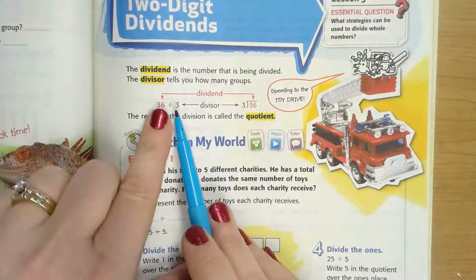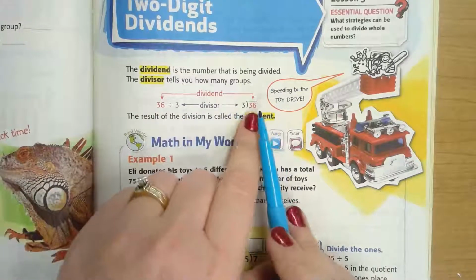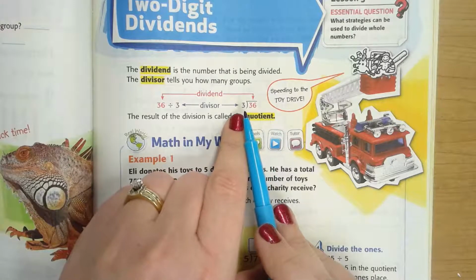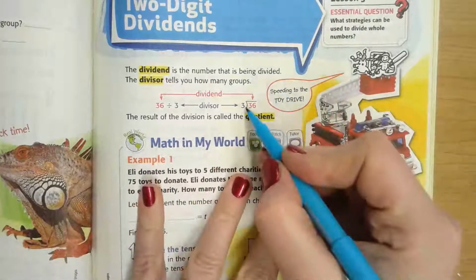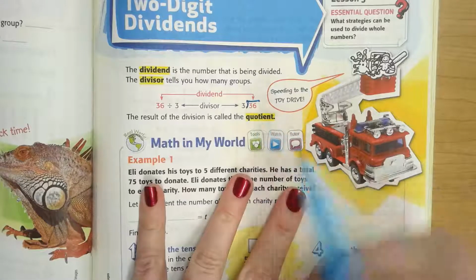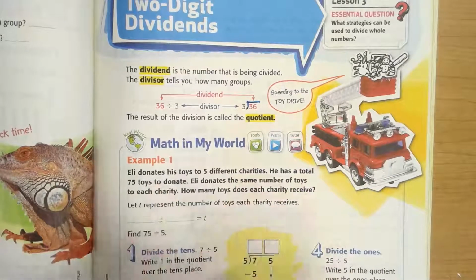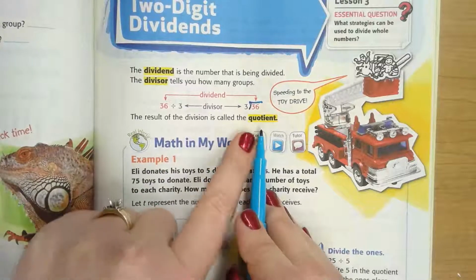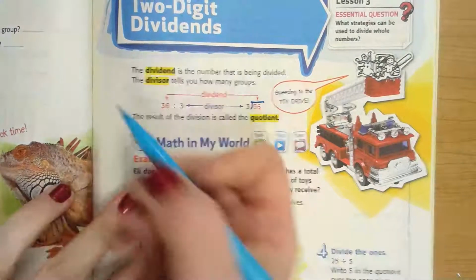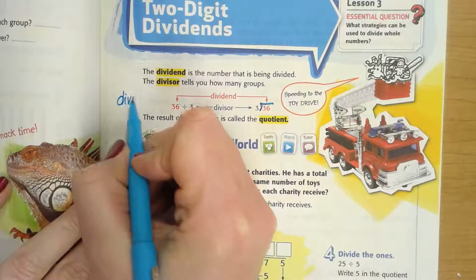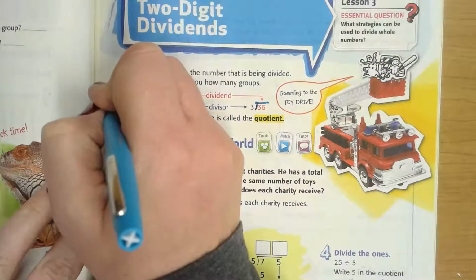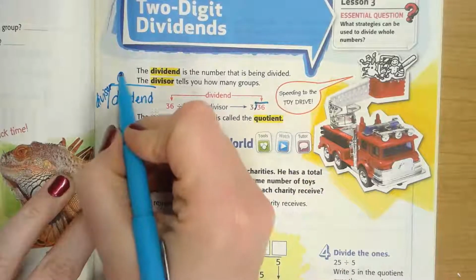You can also see the division problem 36 divided by 3 written like this: 36 divided by 3, where the dividend is still the 36, but now the divisor, the 3, is on the outside of this division symbol. When you see a problem set up with this division symbol, you know you need to do some long division. Now, the result or the answer of a division problem is called the quotient. So we have our dividend divided by our divisor, and I'm going to write that. Dividend divided by divisor on the outside is your quotient.